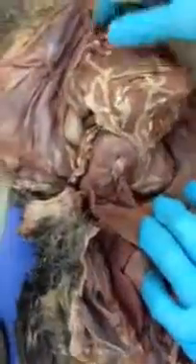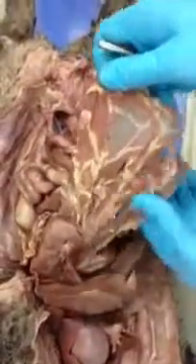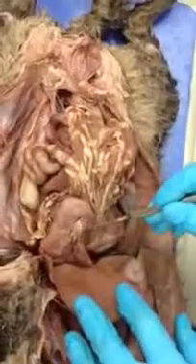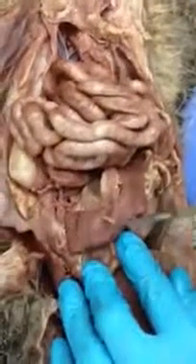The larger fatty mesentery that you see here coming off the greater curvature of the stomach would be the greater omentum. So this is the greater omentum. Going from the lesser curvature to the liver, this would be the lesser omentum. Right here we see the spleen.